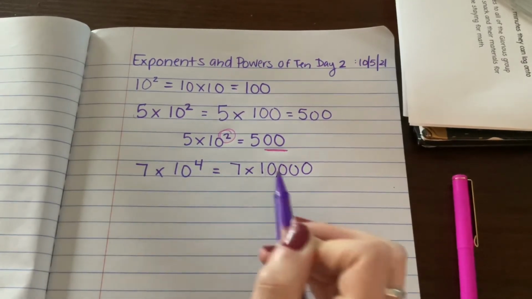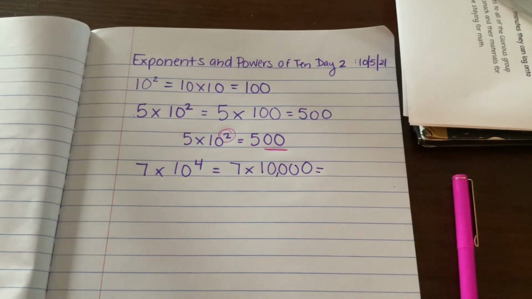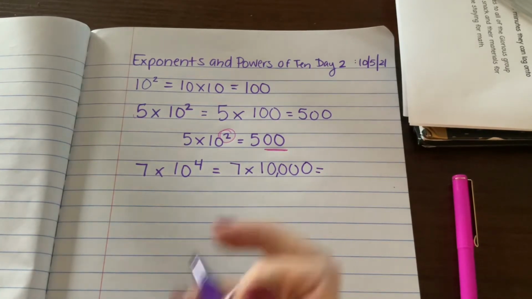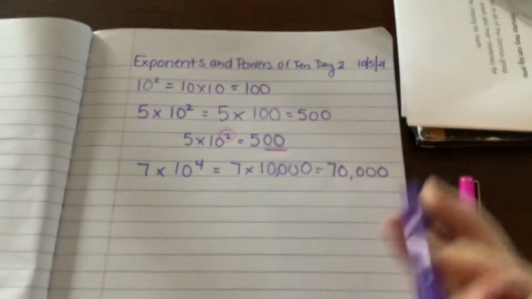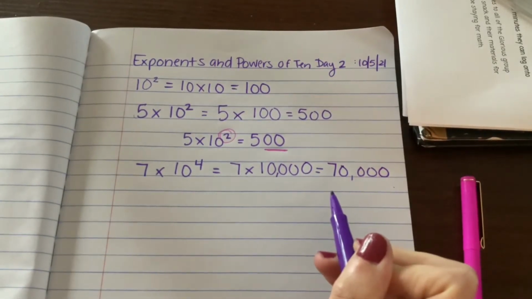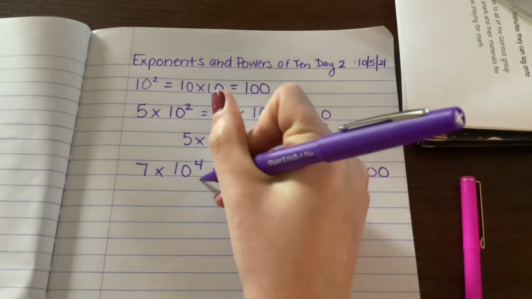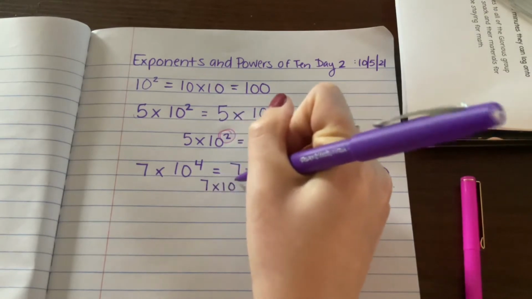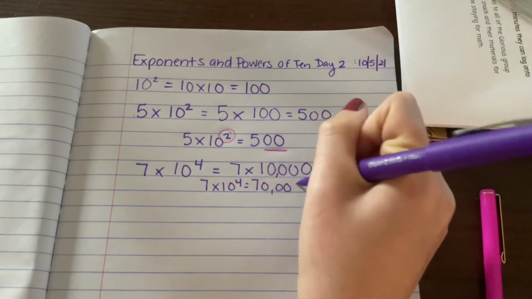This 4 is telling us how many zeros. What is 7 times 10,000? I hope you guys can yell it out. 7 times 10,000 is 70,000. Hopefully you have that right there. I'm going to break this down again. We have 7 times 10 to the 4th is equal to 70,000.